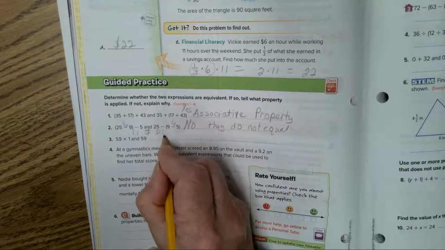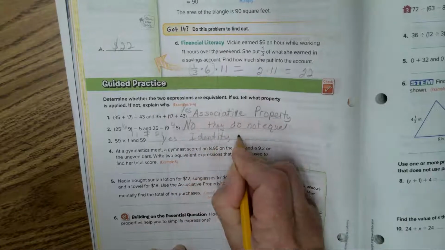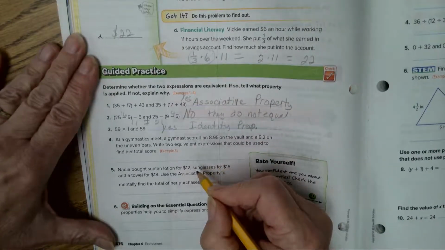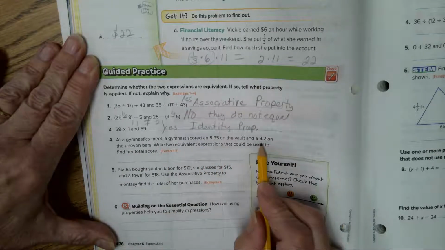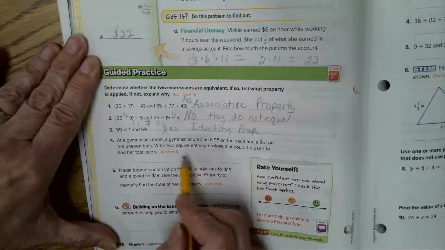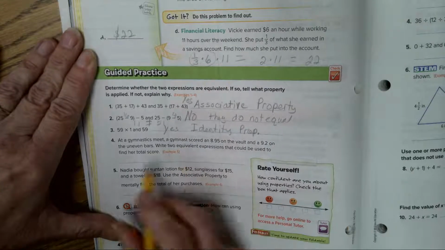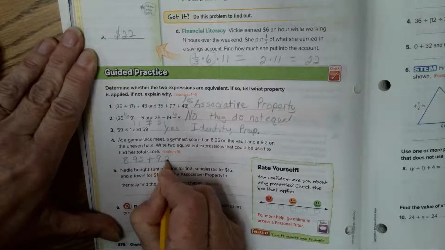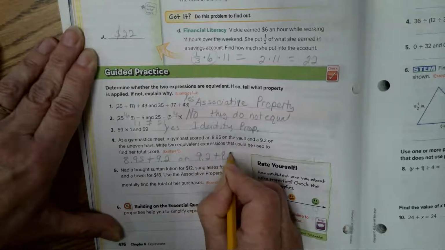This is yes. It's the identity property. Number 4. At a gymnastics meet, a gymnast scored an 8.95 on the vault and a 9.2 on the uneven bars. Write two equivalent expressions that could be used to find her total score. On this, you could have 8.95 plus 9.2, or 9 2/10 plus 8 95 hundredths.